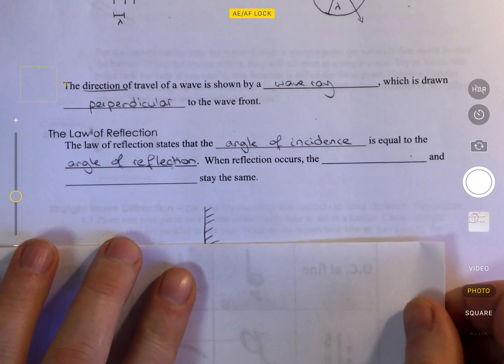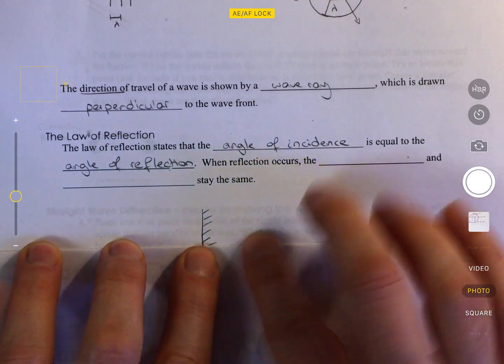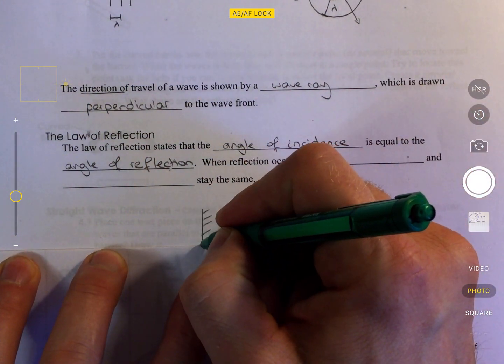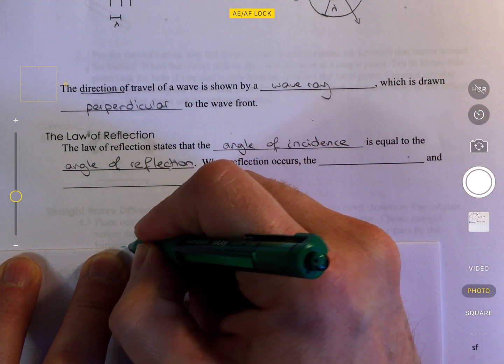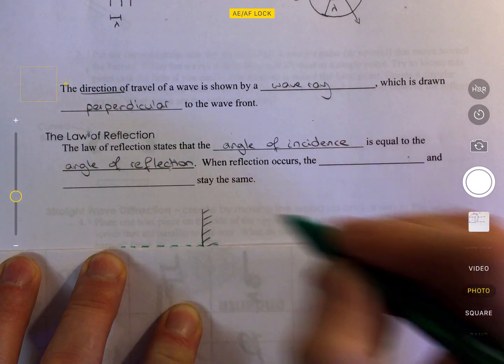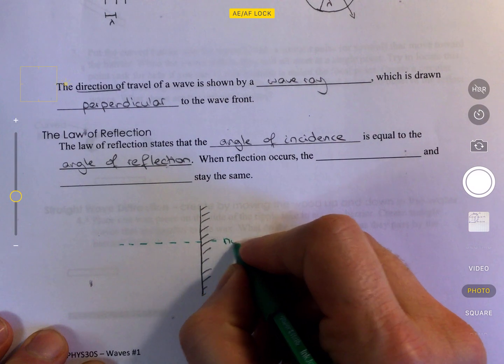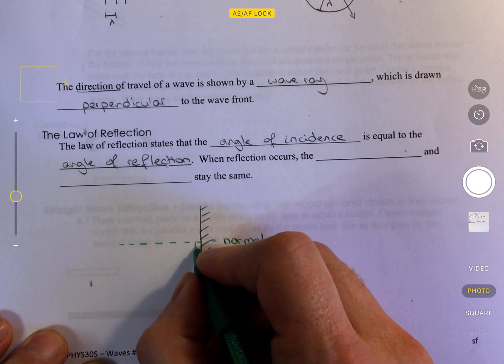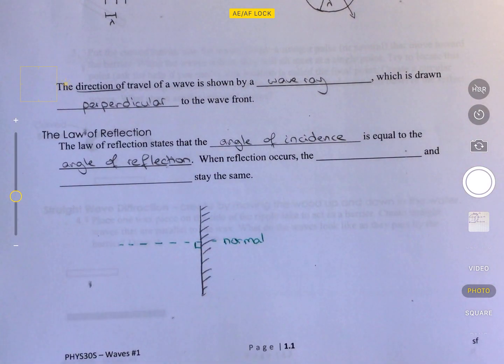So I will use a straight edge here, and the normal of a barrier is perpendicular to the barrier. So it looks kind of like this. This is called the normal of the barrier, and this angle is perpendicular. Okay?